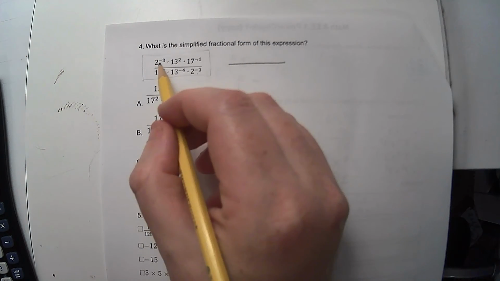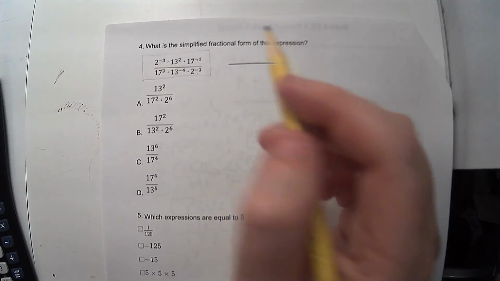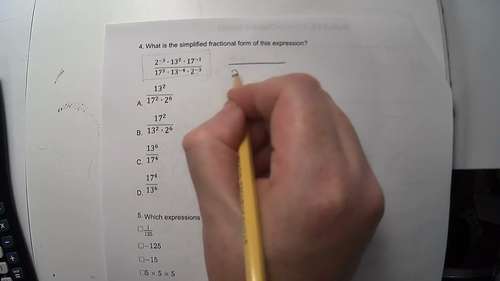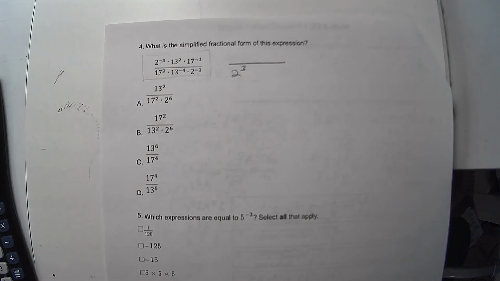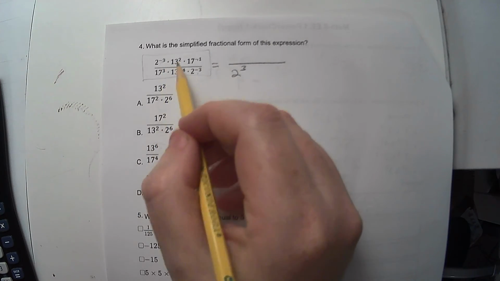Alright, so we're going to start off. We got a 2 to the negative 3. Remember, if it's negative, that's a bad, evil person or number. We can't deal with the negative. It has to go. So we got to move it. If it's in the top, we got to move it to the bottom. Alright, so 2 to the 3rd goes to the bottom. And all I'm doing is copying the problem. I'm just relocating stuff to where all my exponents are positive.